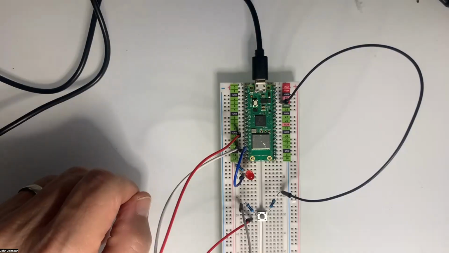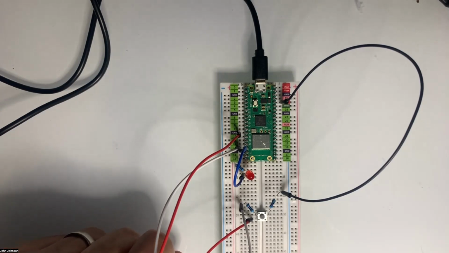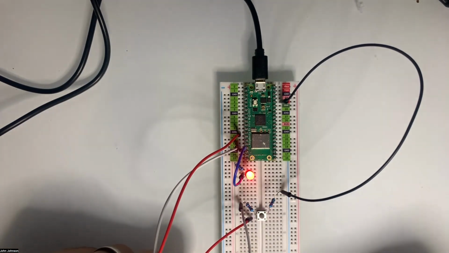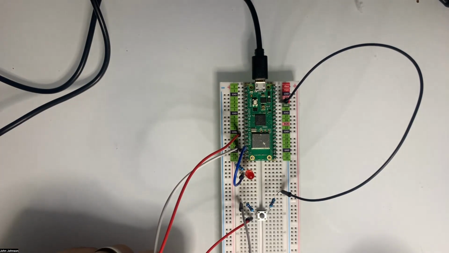So what that looks like in actuality is, let me go ahead and switch our screen here. So I'm going to stop the share and we're going to be looking over here. Let me load that code that I was just showing you, and I'm going to run it. When I run it now on the Pico, I push it like this, then let go, and it stays on. If I push it again, it stays off.